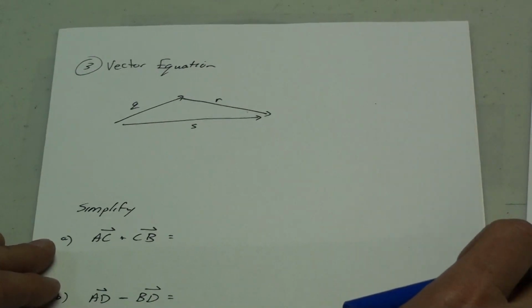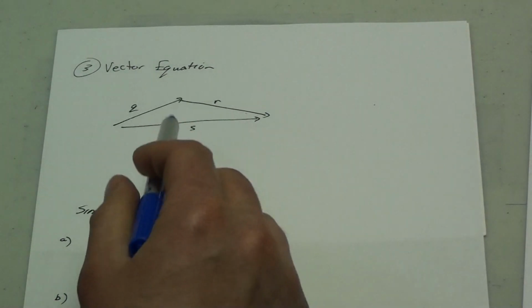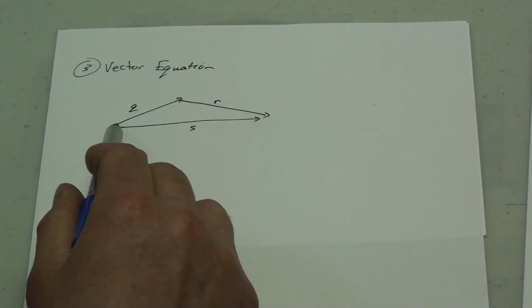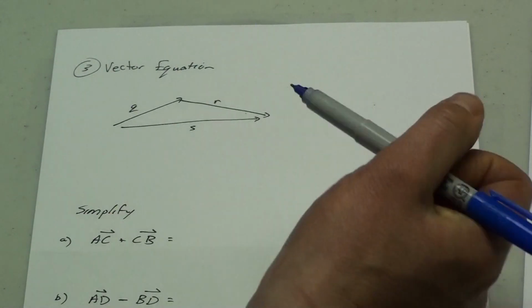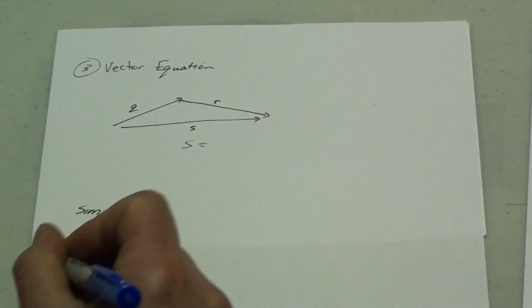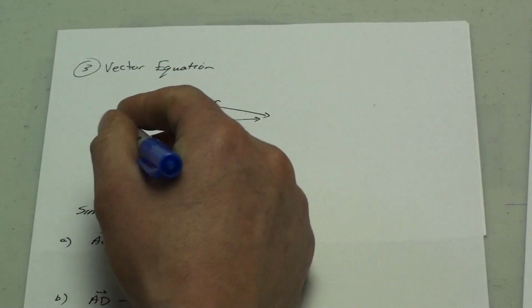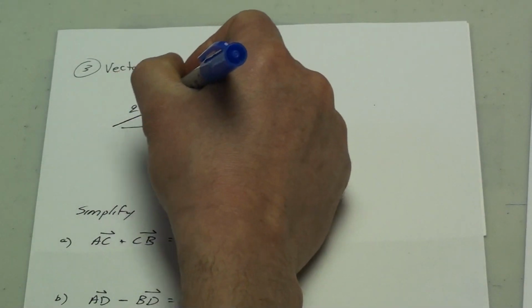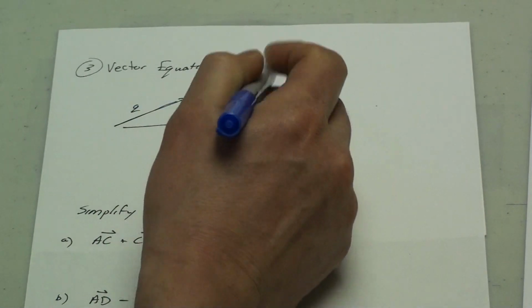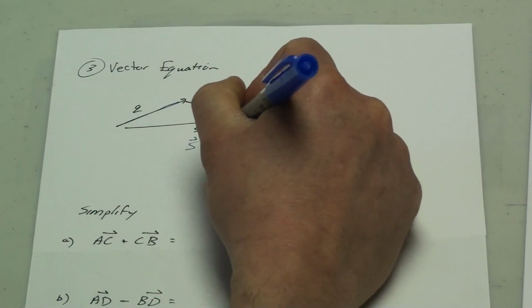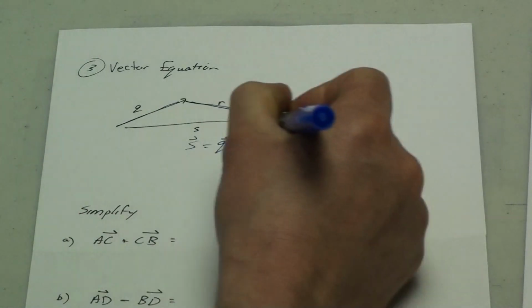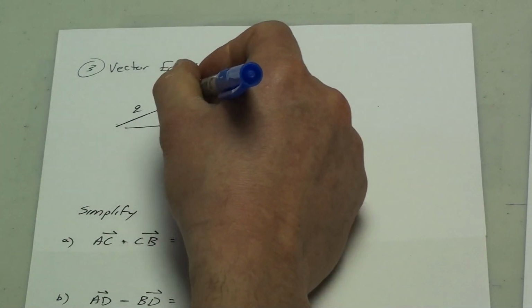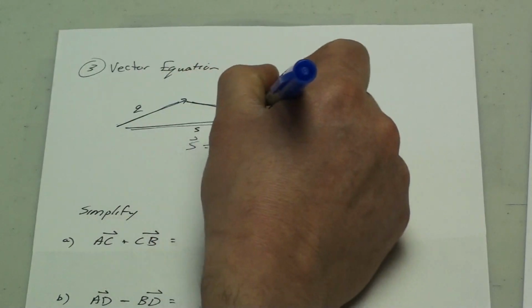I can have vector equations. So here you have vector S. Notice vector S starts and finishes, and vectors P and Q do the same thing. So vector S is going to equal vector Q plus vector R. Them together, Q plus R, equaled what vector S was.